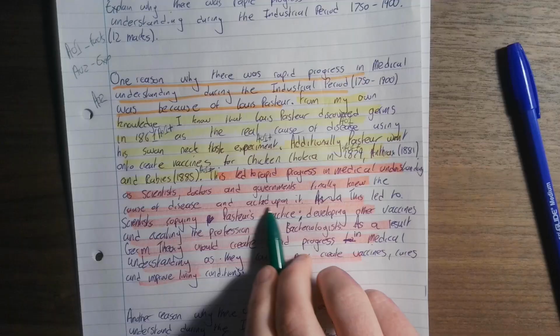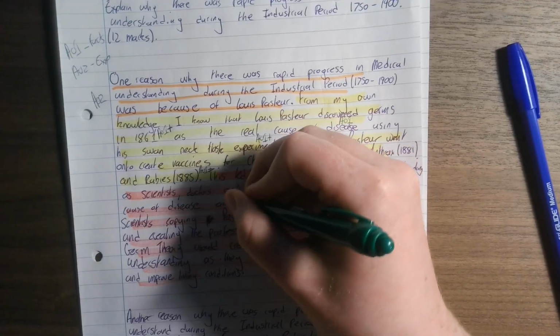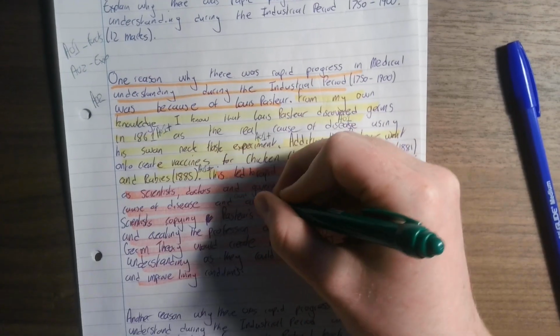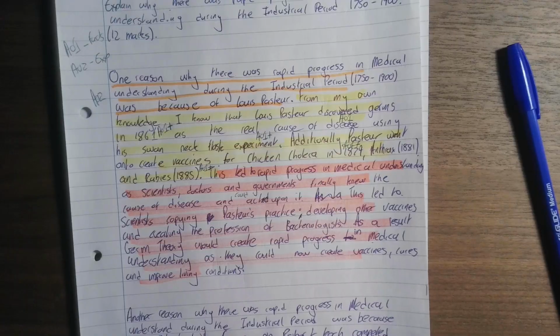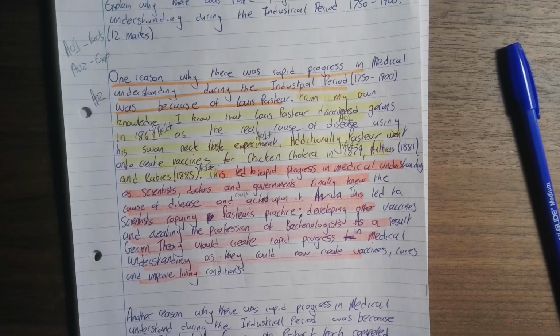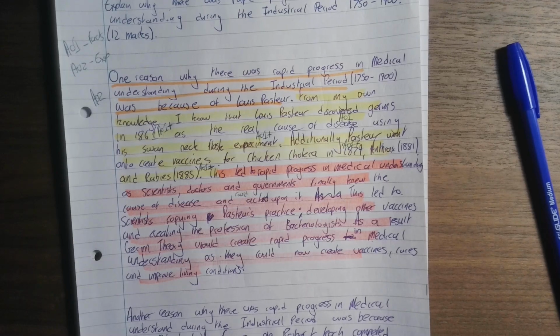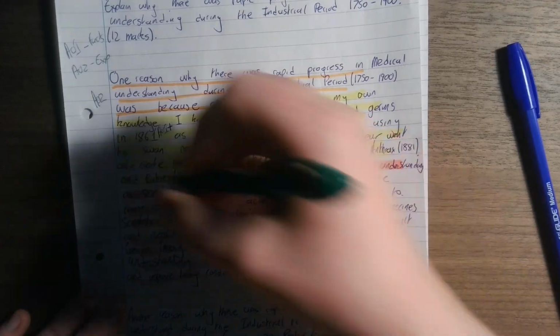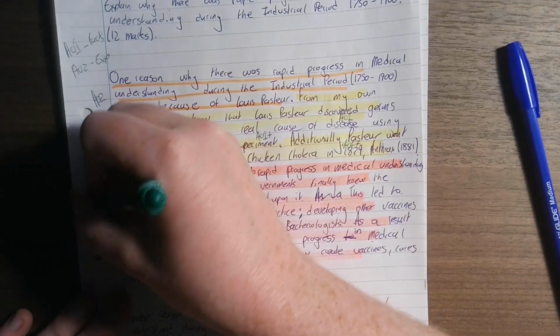Maybe you should say and could act upon it. This led to scientists copying Pasteur's practice, developing other vaccines and creating the profession of bacteriologists. As a result, germ theory would create rapid progress in medical understanding, so they can now create vaccines, cures, and improve living conditions.